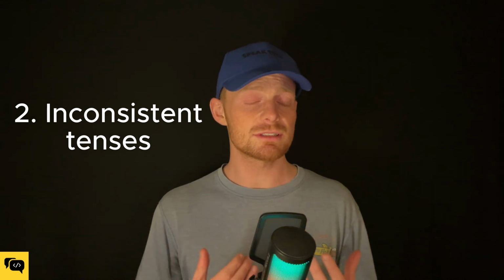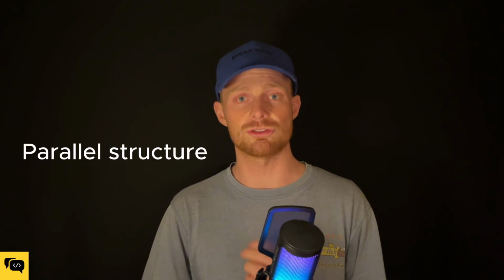Number 2 is inconsistent tenses. So for your current work experience, you should be using the present simple tense. For old experience, you should be using the past simple tense. Again, you want this to be clear because it's quite difficult to work out the order of events. You want to not confuse the recruiter, of course. So if your tenses are consistent, then it's easier to understand. Having these consistent tenses is known as parallel structure, and you should always adhere to parallel structure on CVs.